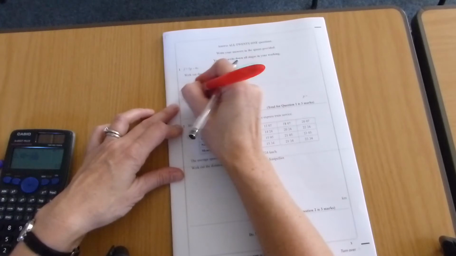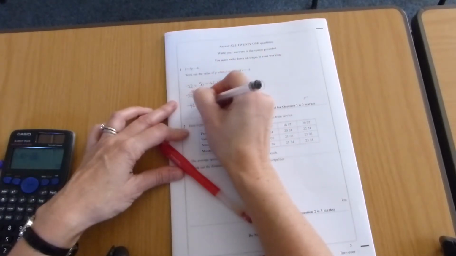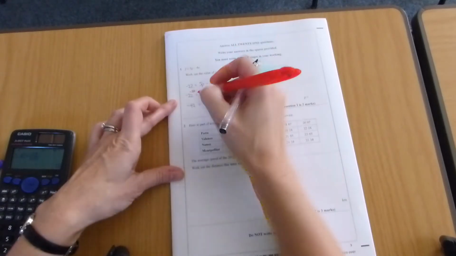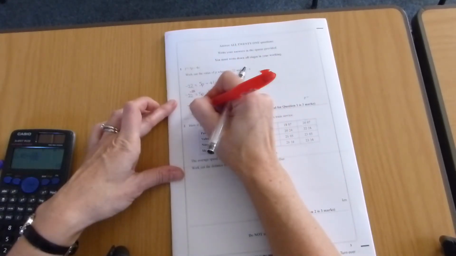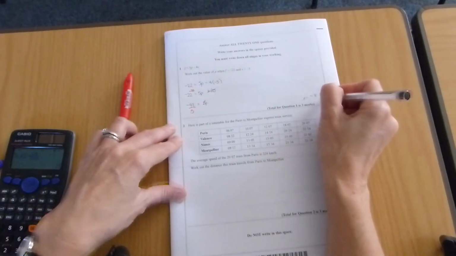Opposite of add 20 is to subtract 20. So negative 42 equals 5p. Opposite of multiply by 5 is to divide by 5. So I get negative 8.4.